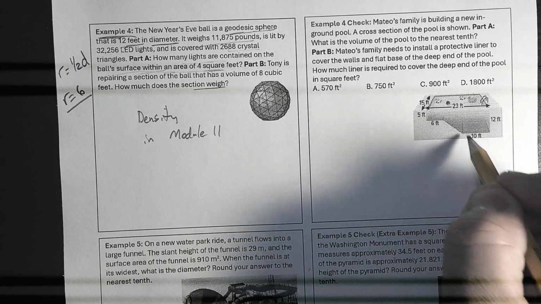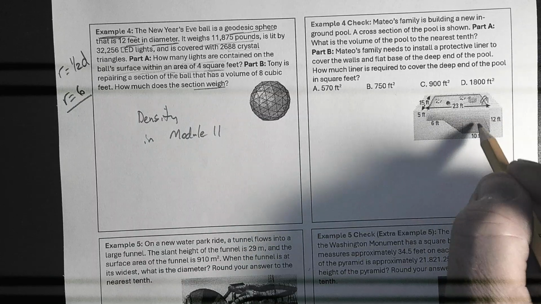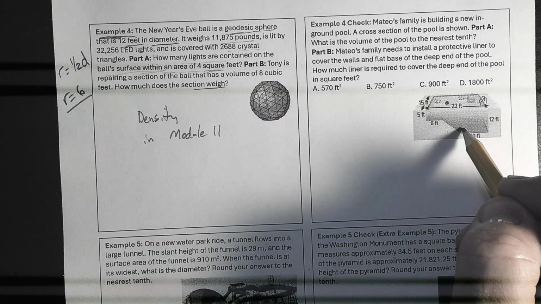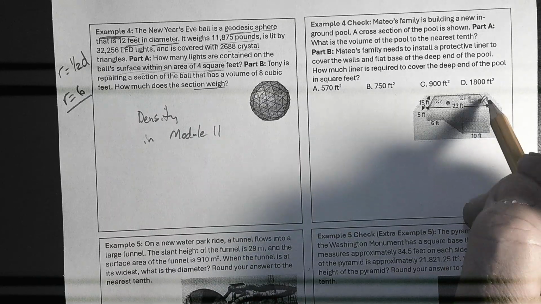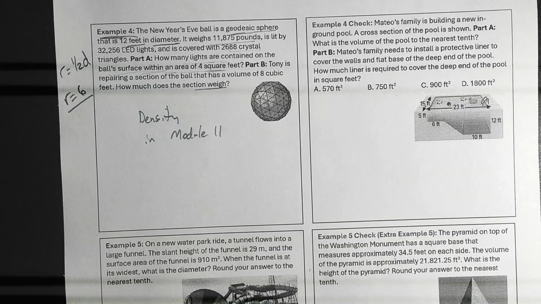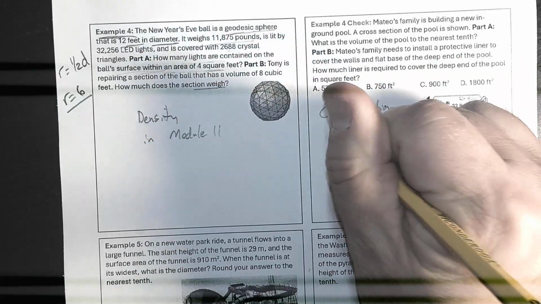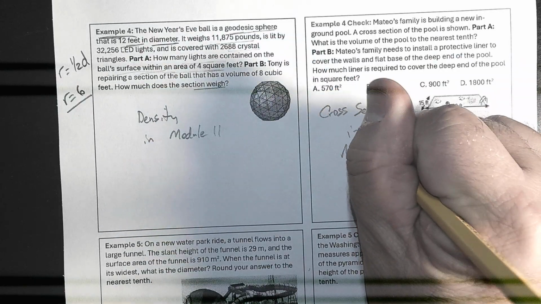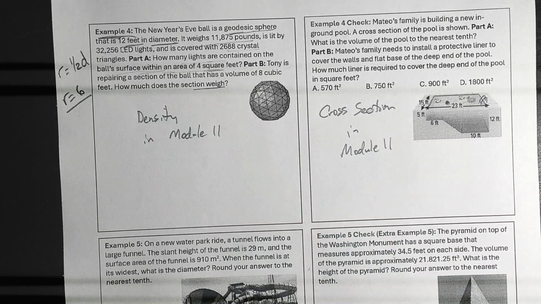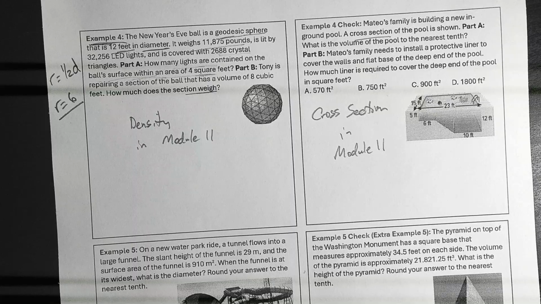So notice this pool is not like an above ground pool, it's not the same all the way around. It's a lot of different stuff. So this is technically like two different figures. Like you've got a square here, and then over here, so either way, it's two different shapes. Two different shapes together are called a cross section, and that is also in module 11. So again, I don't want to. You end up finding the volume for each of those, but we're not. And it says here, yeah, cross sectional. So we're going to leave those two alone.